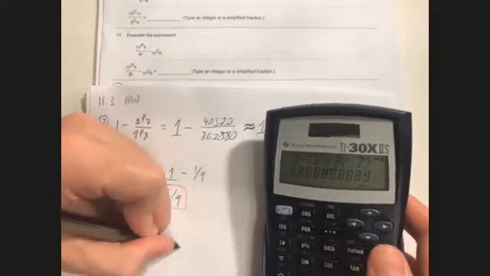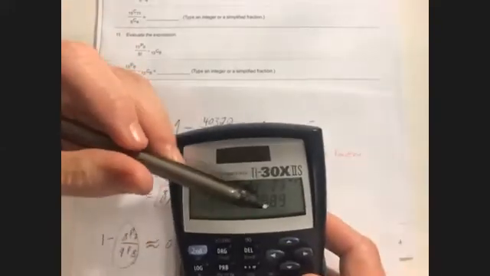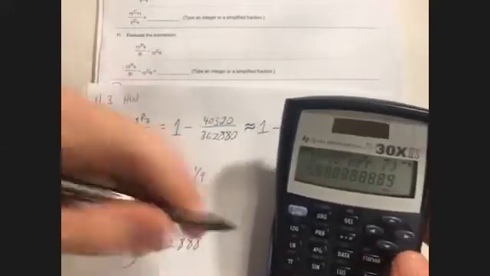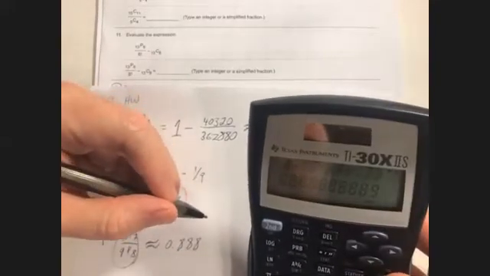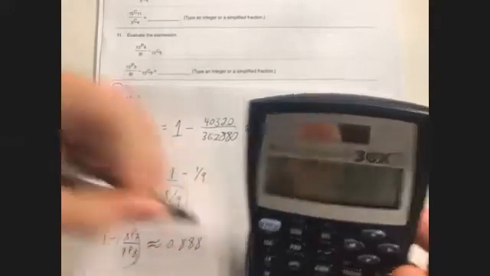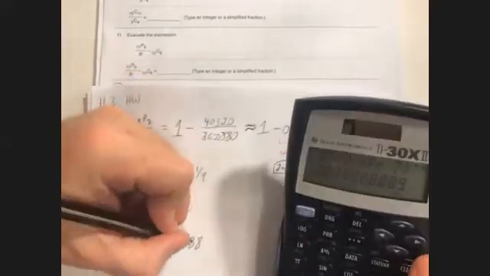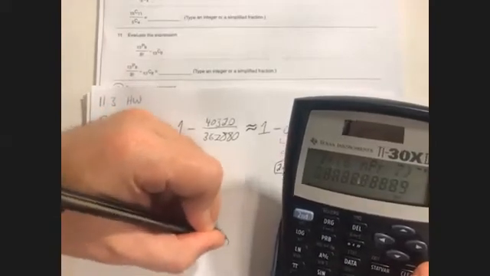Decimal, all right. Approximately 0.888, and it kind of goes over here to 9. So at some point it got rounded. So how many is that? 1, 2, 3, 4, 5, 6, 7, 8, 9.